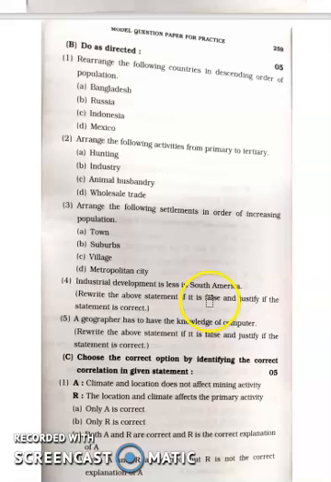Next is: industrial development is less in South America. Here you have to say true or false. If your statement is true, then you have to give a justification for it, why your statement is correct. In the same way, for question number 5 you have another question, that is: the geographer has to have the knowledge of computer. Even in this case you just have to tell first whether it is true or false, and if it is true then you need to justify why this is true.